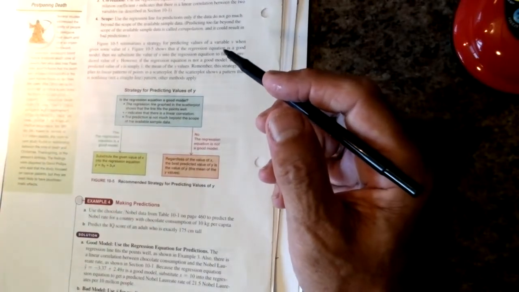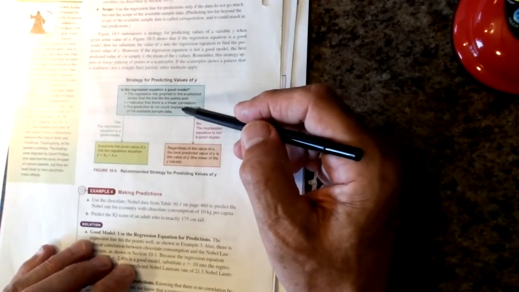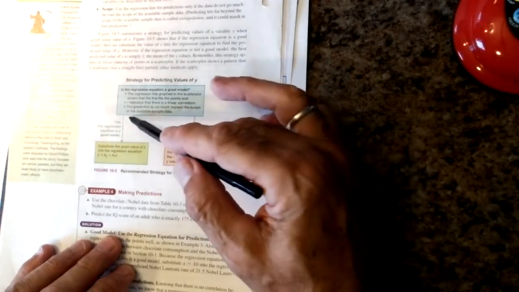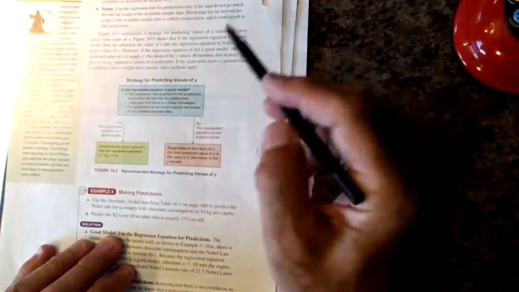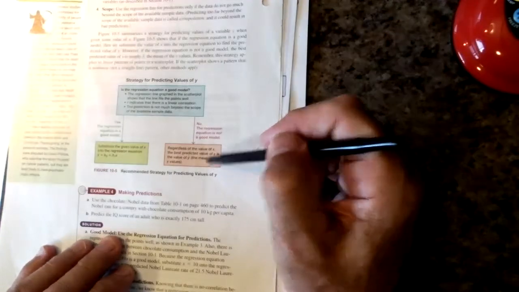And then they're telling you that when you find your r value, if the r value is strong, you go through this route. If the r value is not good, then you cannot find it.